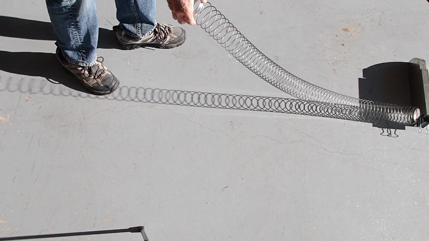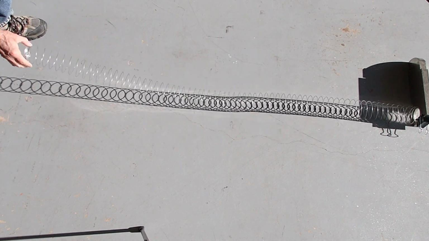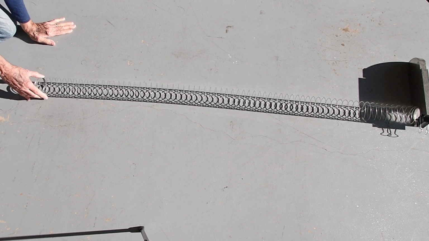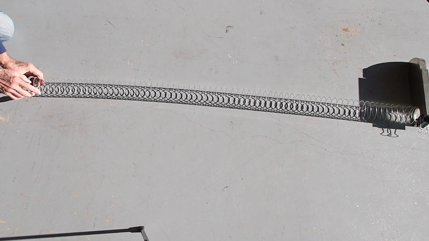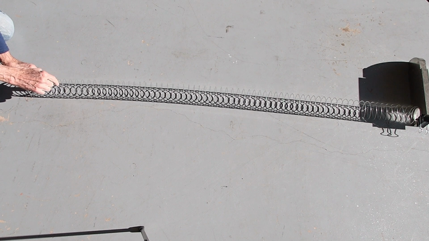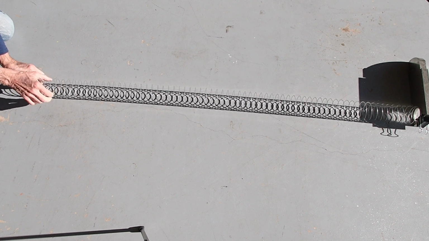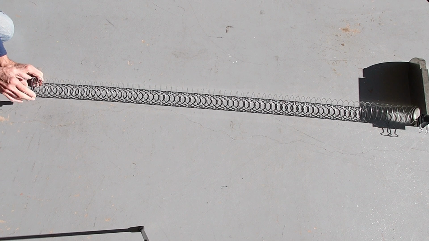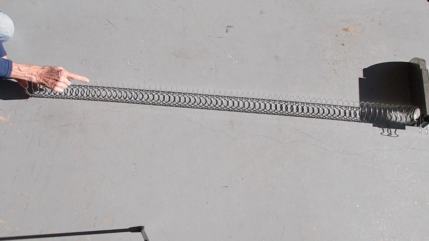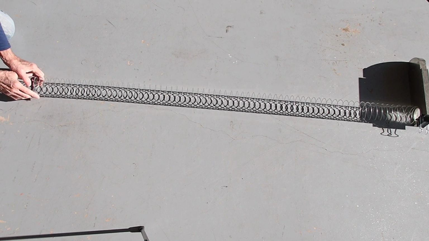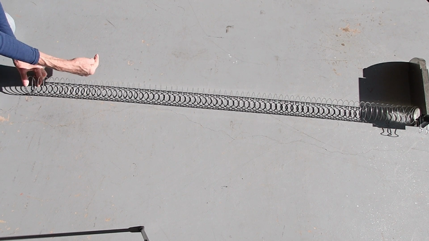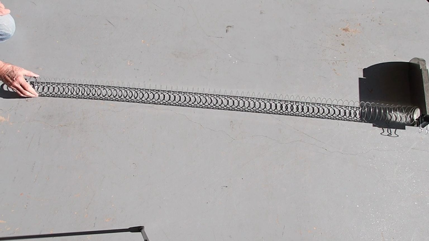Alright, so we have our slinky here, and we're going to use this to demonstrate the difference between a longitudinal wave and a shear wave. The longitudinal wave, the particle motion is in the same direction as the wave motion, like so. Try that again. Each of these curls of wire moves back and forth in the same direction as the direction of wave motion. In a shear wave, each of the coils, each of the particles moves transverse to the direction of wave motion, something like this.